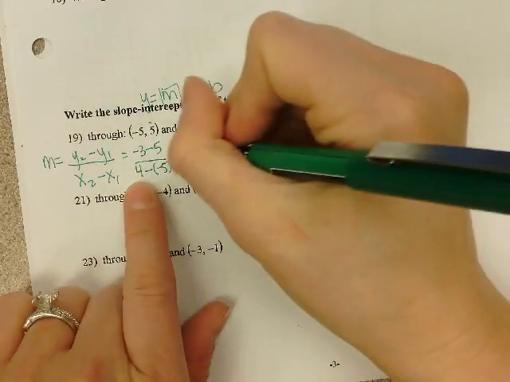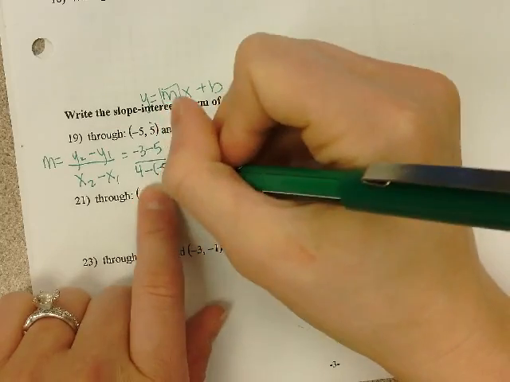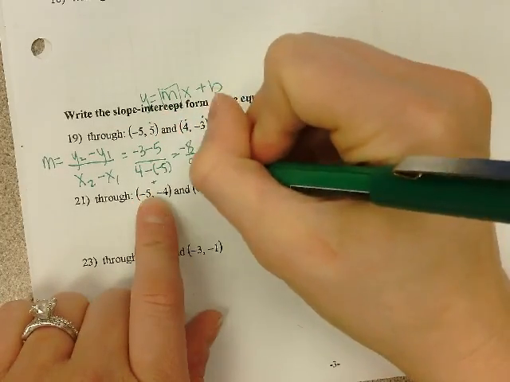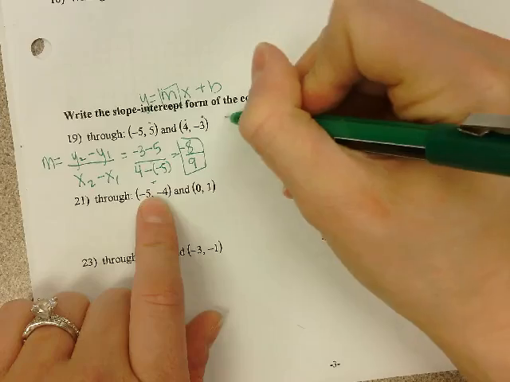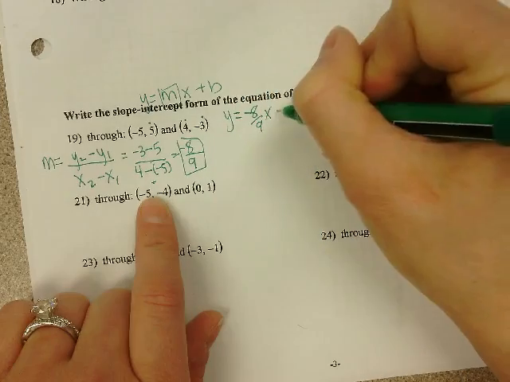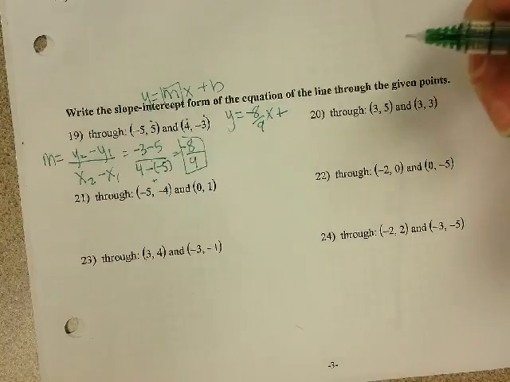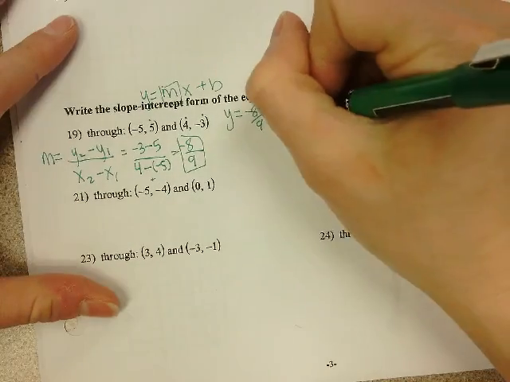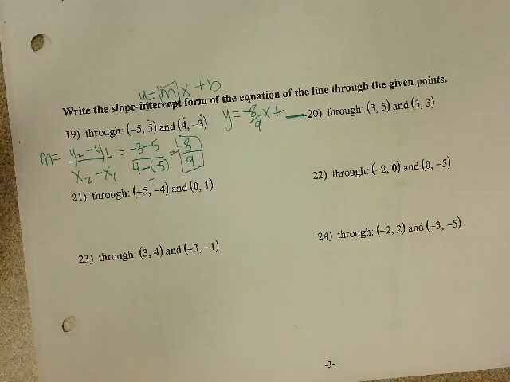All right, so that's -8 over, this ends up adding, so that's 9. So our slope is -8/9 x. Do I know my y-intercept? No, it didn't give us a lot of room. So I have to find that, okay?